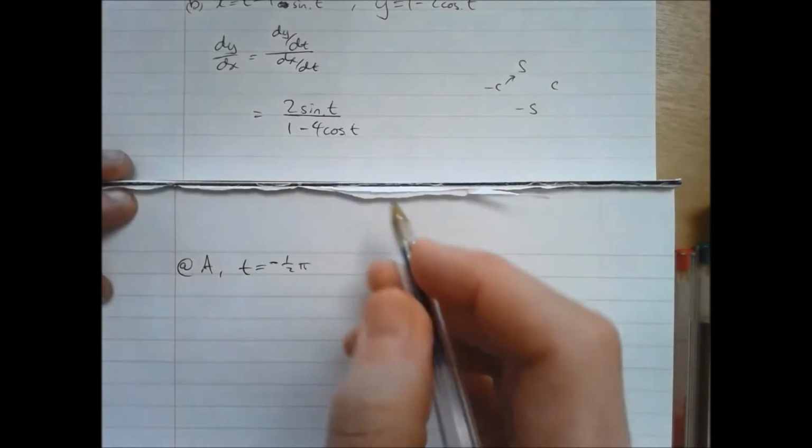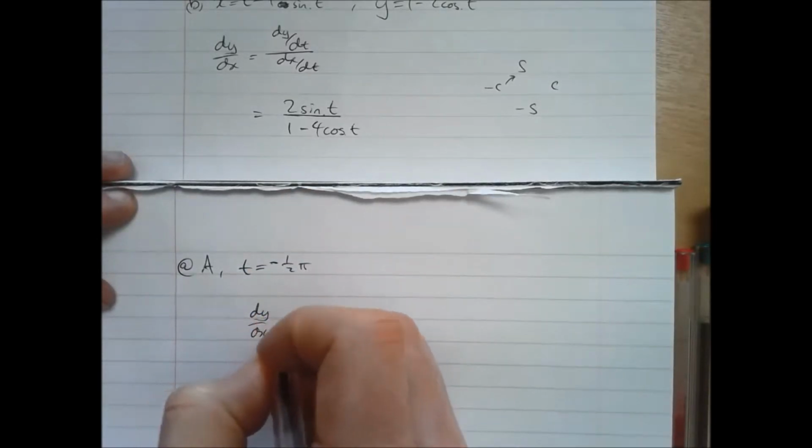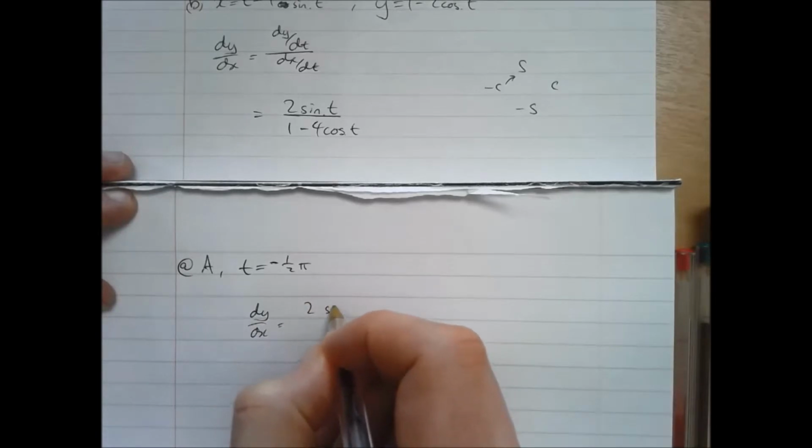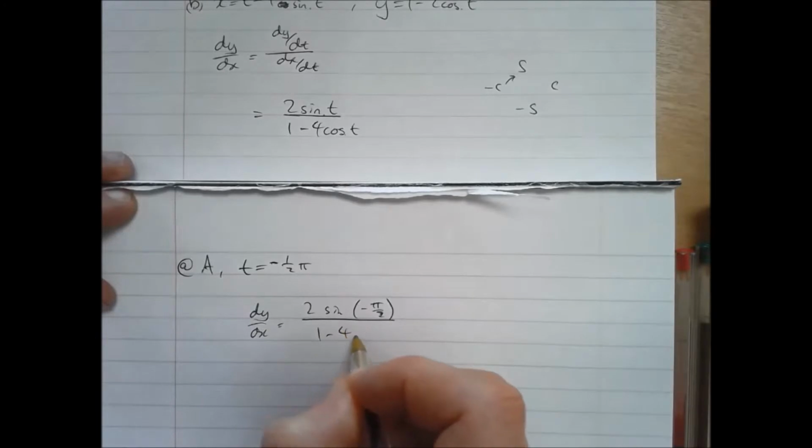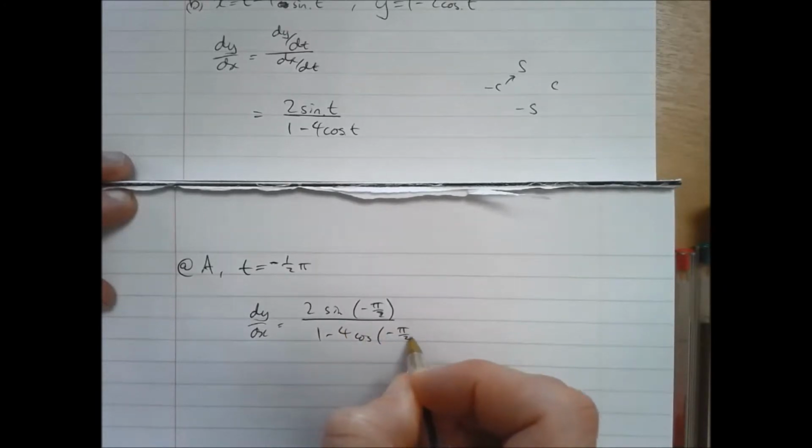So we're going to just put that in there. So 2 sine negative pi over 2 over 1 minus 4 cos negative pi over 2.